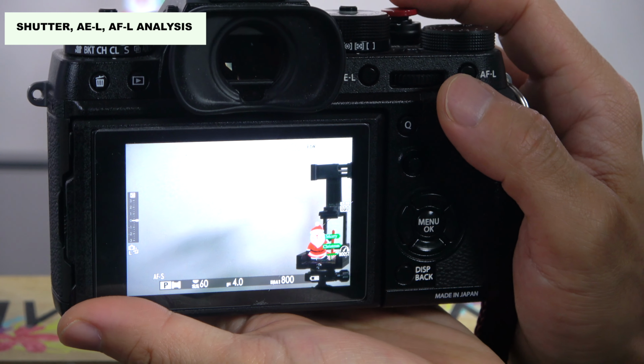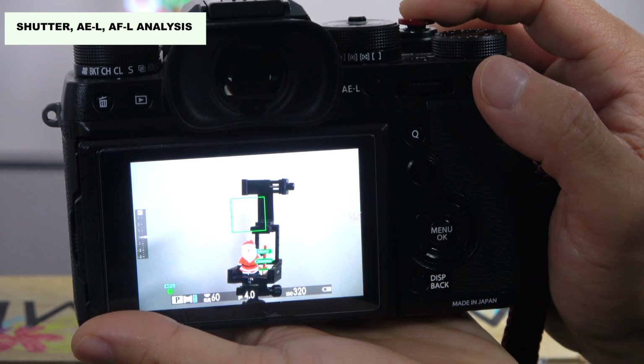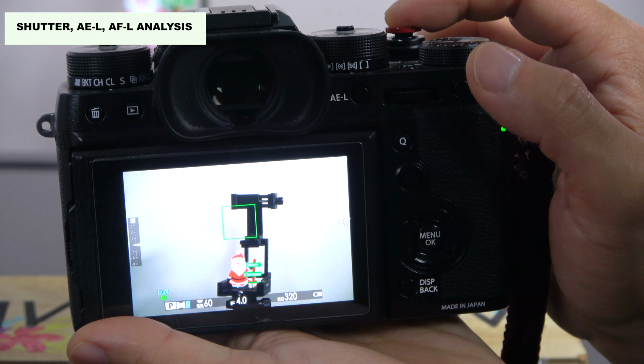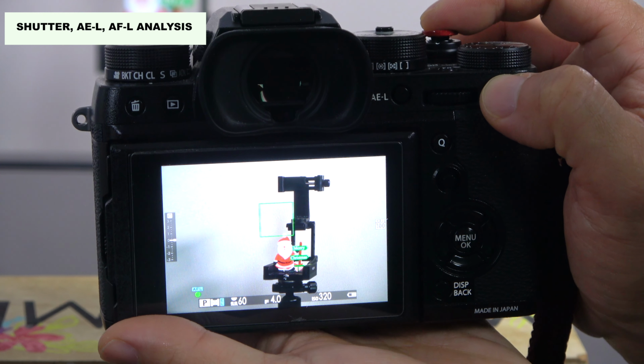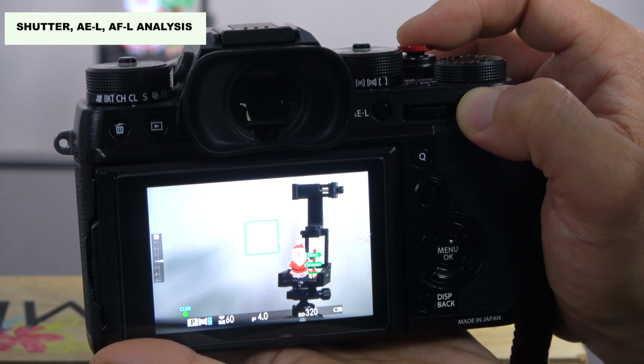So let's try an experiment right now. I'm going to focus on something with my shutter button by pressing halfway. I'm going to take my right thumb and while still holding down this shutter button, I'm going to press AFL. Now I'm going to let go of my shooter finger.